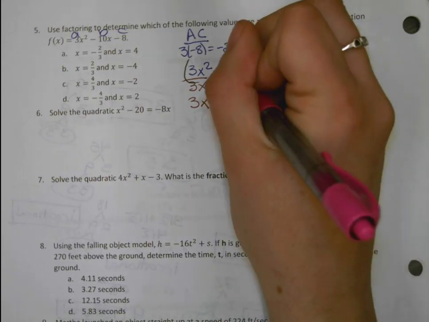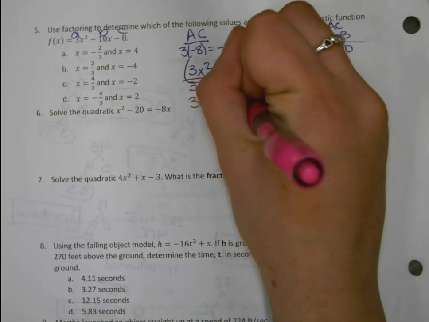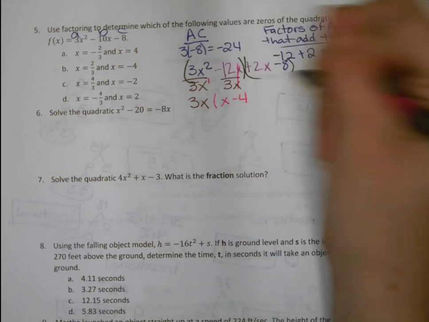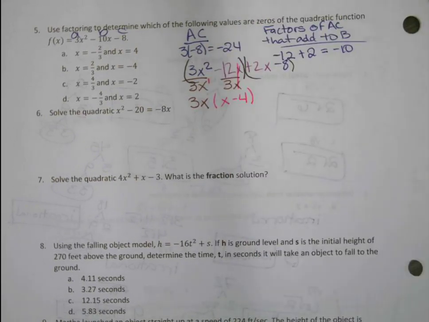On the second one, I have negative 12 divided by 3, which gives me negative 4. The x's on this one cancel out, so I'm just left with x minus 4.